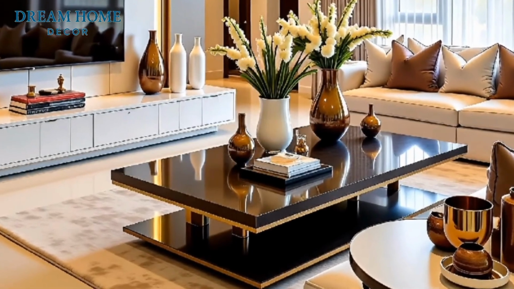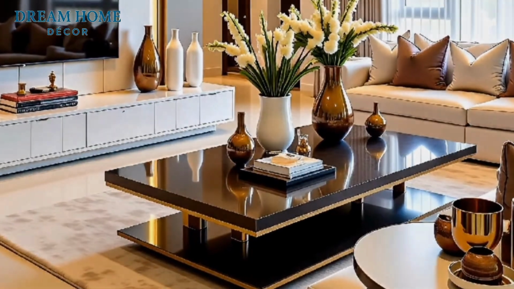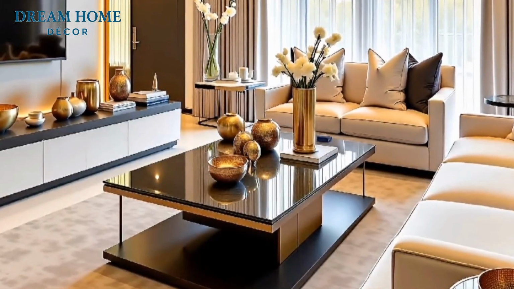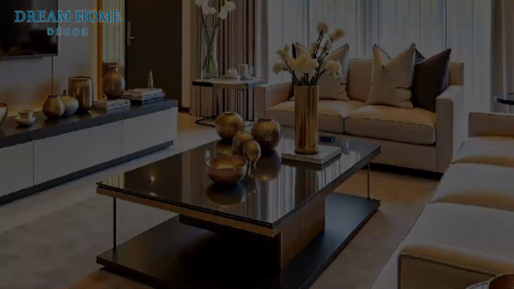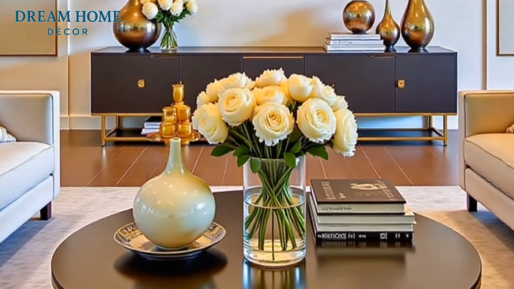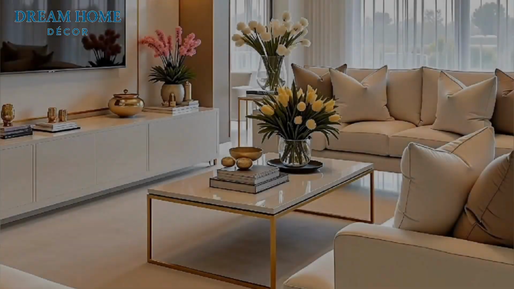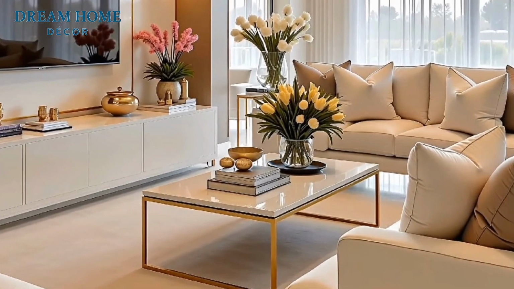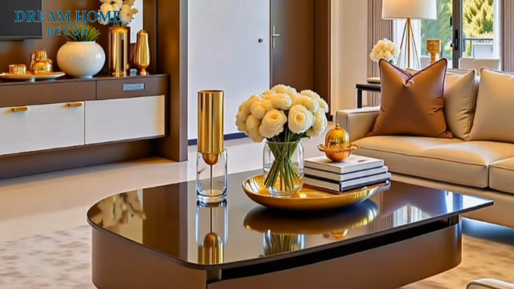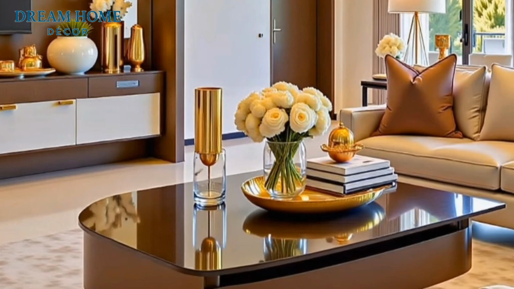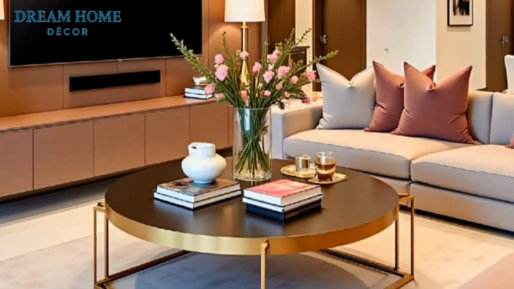Finally, let your personality shine through. Incorporate items that reflect your interests, such as a handmade ceramic bowl from your travels, a favorite candle scent, or a vintage collectible. These personal details will make your coffee table feel unique and inviting, turning it into more than just a piece of furniture. It becomes a reflection of your style.